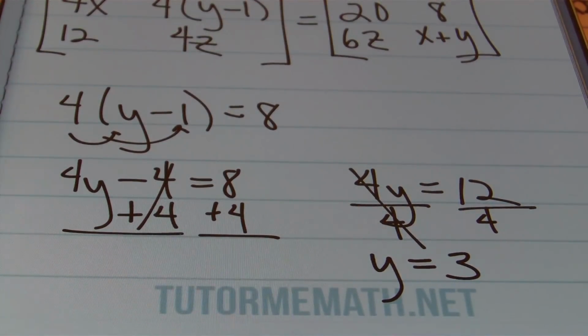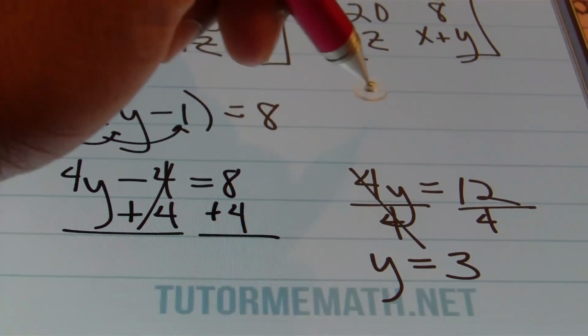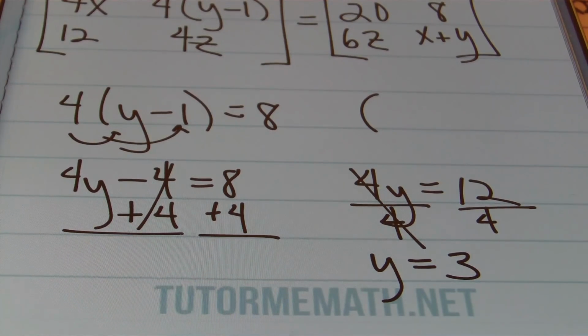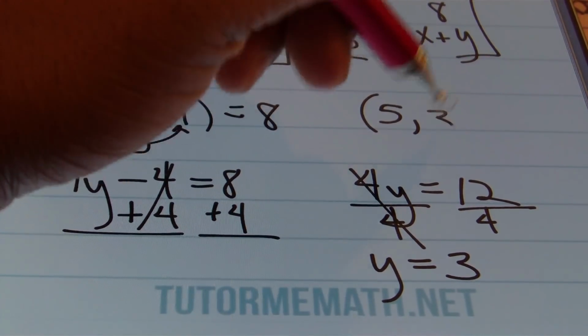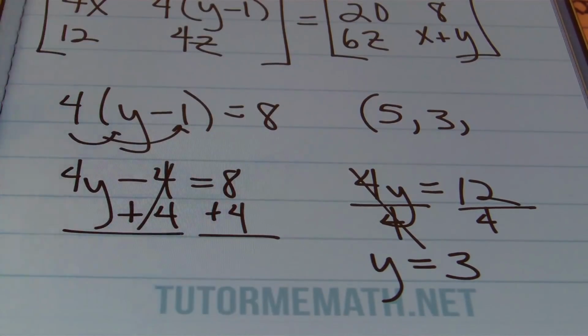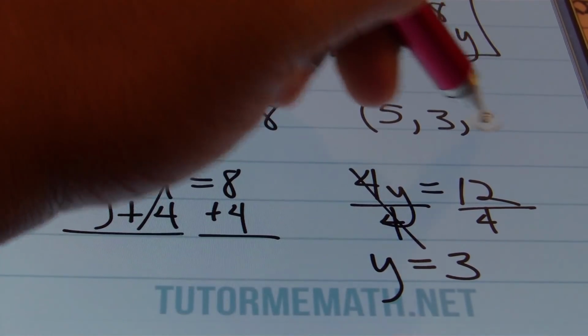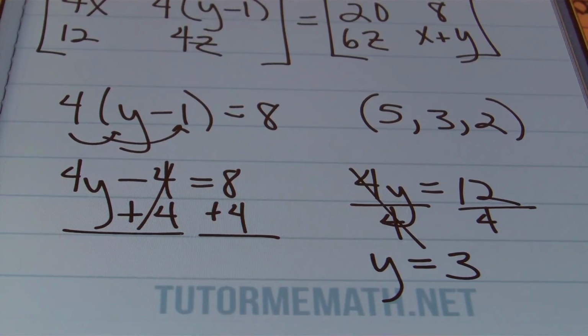There you go. So we have solved for all 3 variables. So we can very well write our ordered triple now, right? So what was our value of x? That's right, it was 5. And our value of y is 3. And our value of z is what? That's right, it's 2. All right. There's your solution as an ordered triple. Perfect. All right, let's go ahead and red box it.